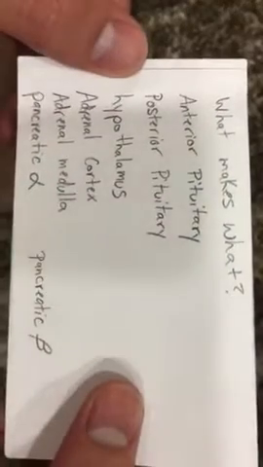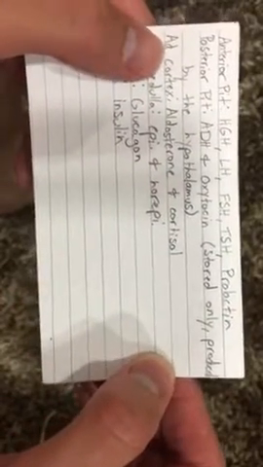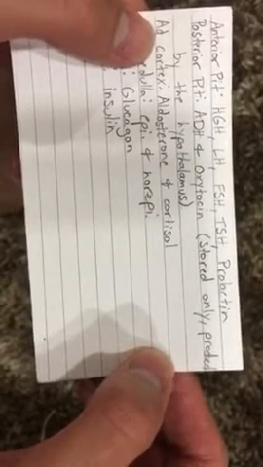All right, let's finish these biology cards. Here we go. So it says, what makes what? First up, the anterior pituitary gland. The anterior pituitary makes HGH, LH, FSH, TSH, and prolactin.